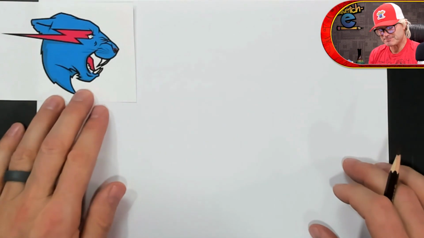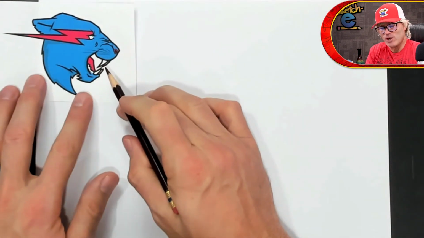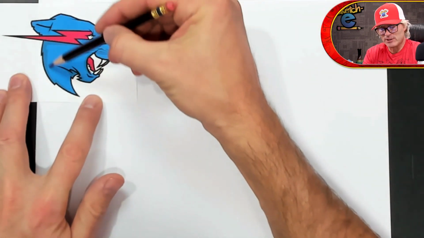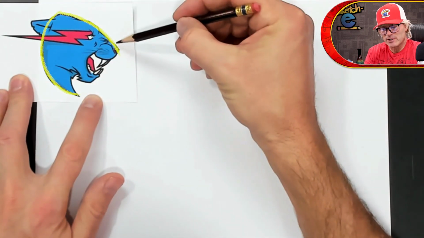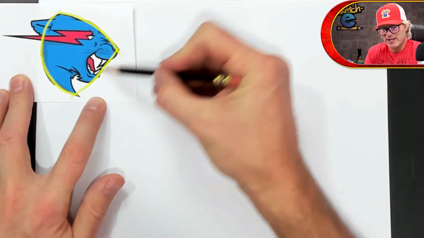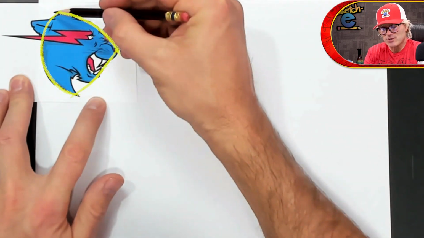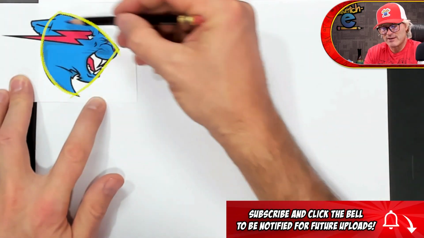The first step is to understand the overall basic shape. Now look at this. We got this big curve here, a flatter curve, and then kind of like this shape that kind of comes this way. So let's draw this overall silhouette first, okay?